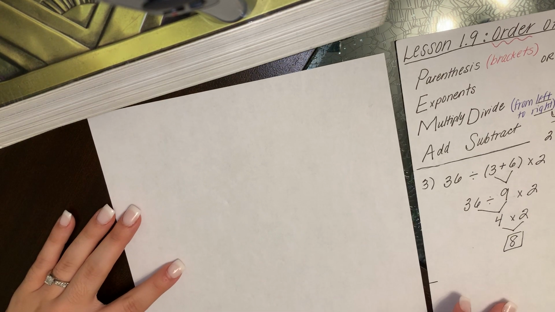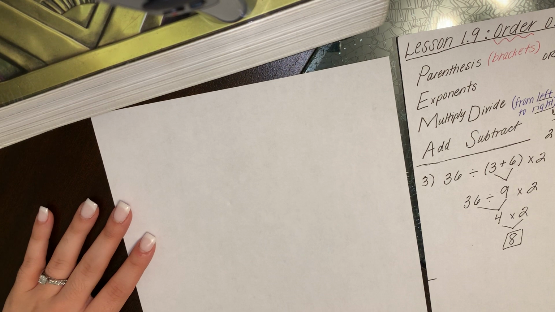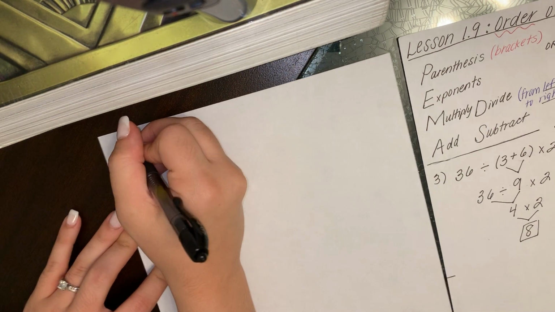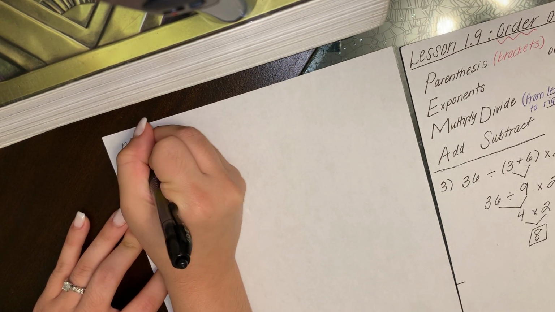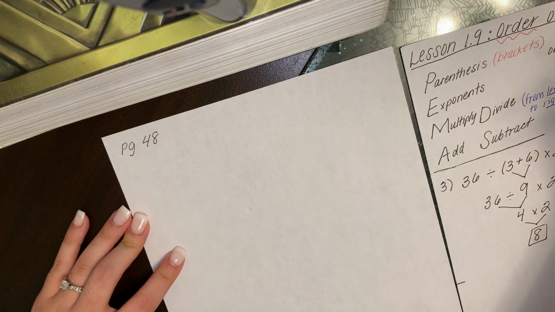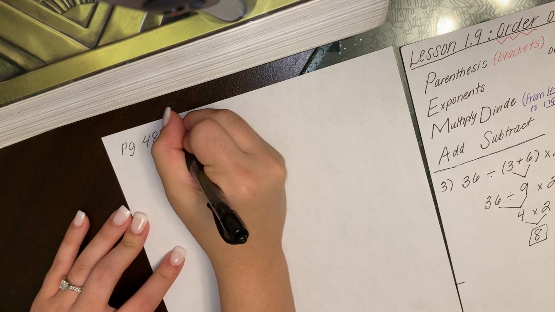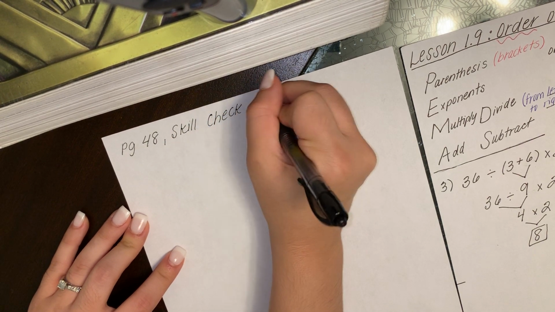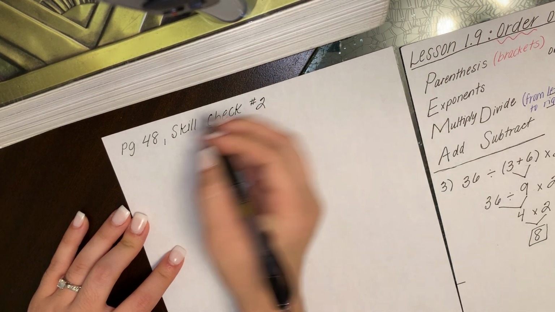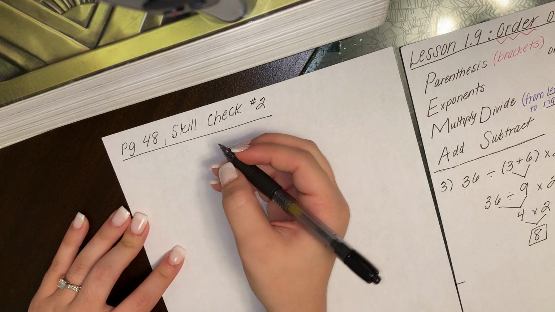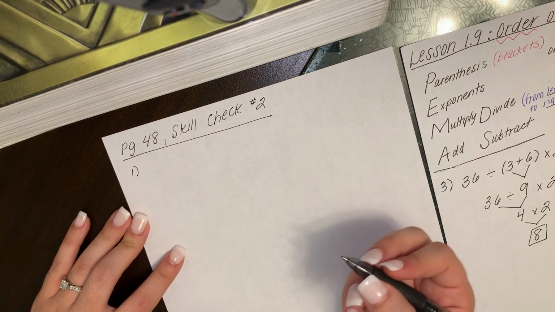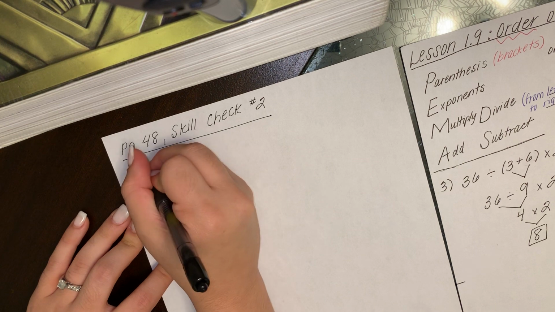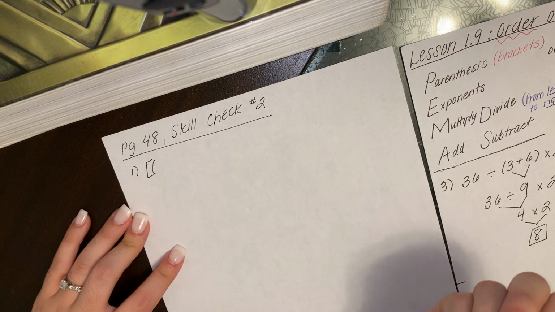And we're going to start off, this is on page 48. And we're going to be working on skill check number 2. And we're going to be working on question 1, which looks very interesting. Let's just say that.